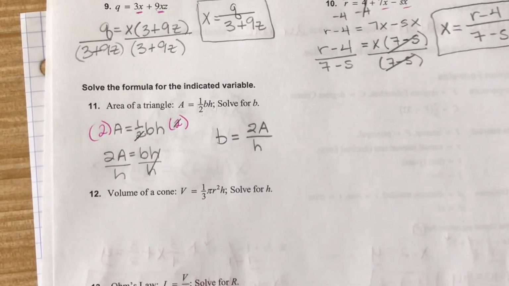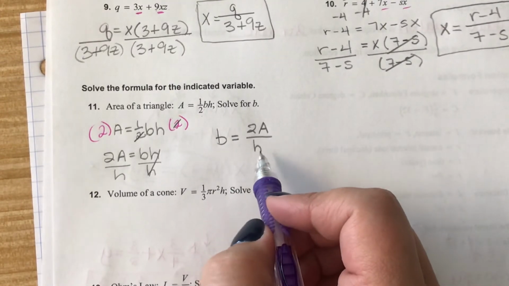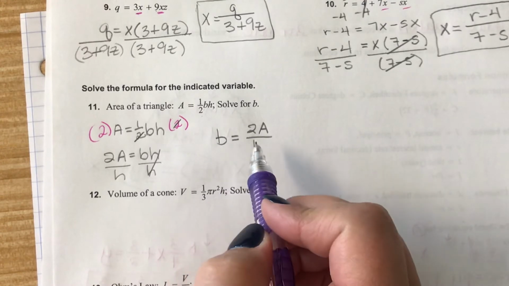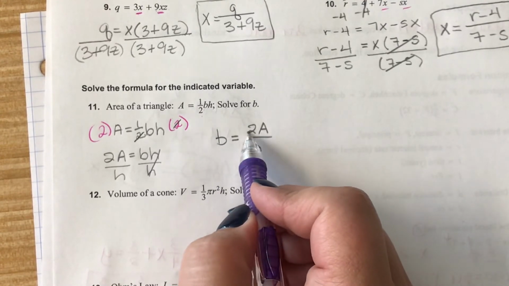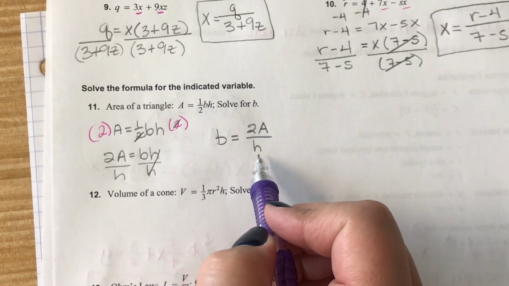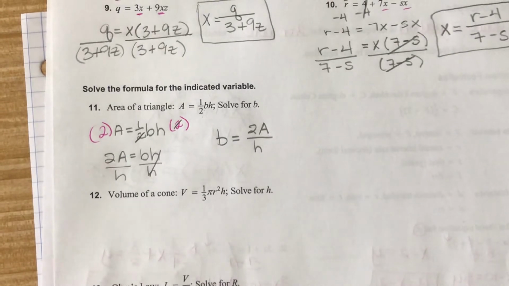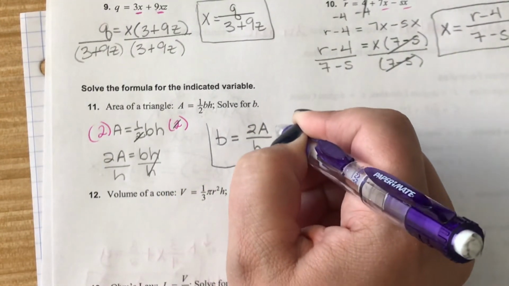We've always had it as A equals. Now we just have a different point of view. We're looking at it through a different window in the house, if you will, right? The base of any triangle, or the length of the base, is always equal to the area times 2 divided by the height. So there you go. And again, we didn't solve anything, we just reorganized it.